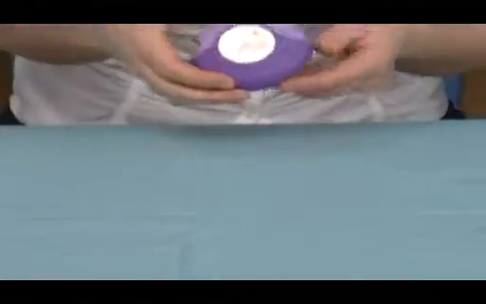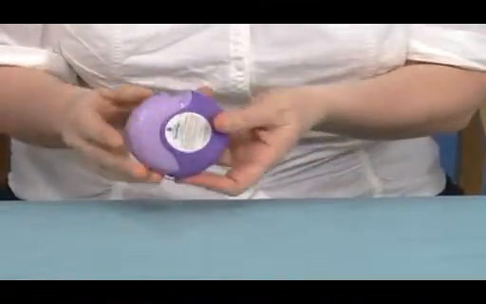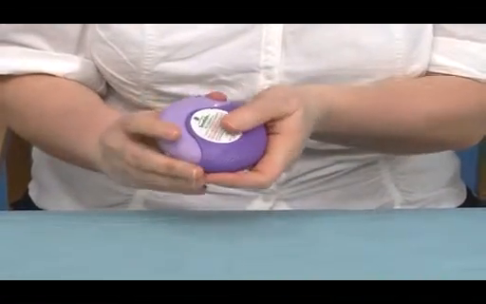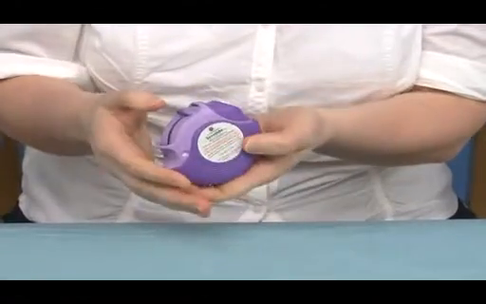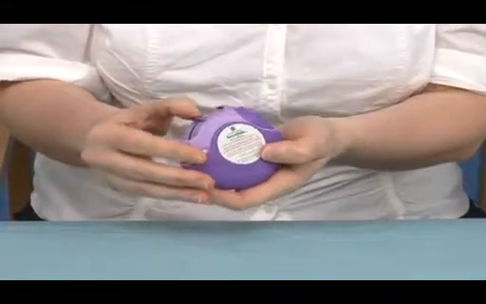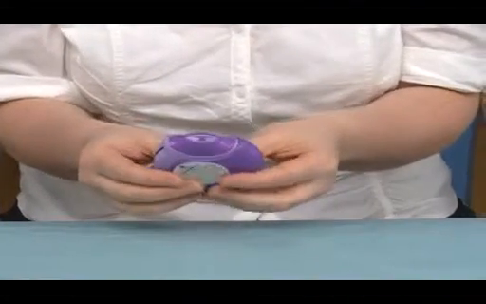Another dry powder device that is frequently used is the Accuhaler. To activate this, patients will apply their thumb, push the device down until it clicks. There is also a lever here that they push down until it clicks. The device is now ready to take the dose.